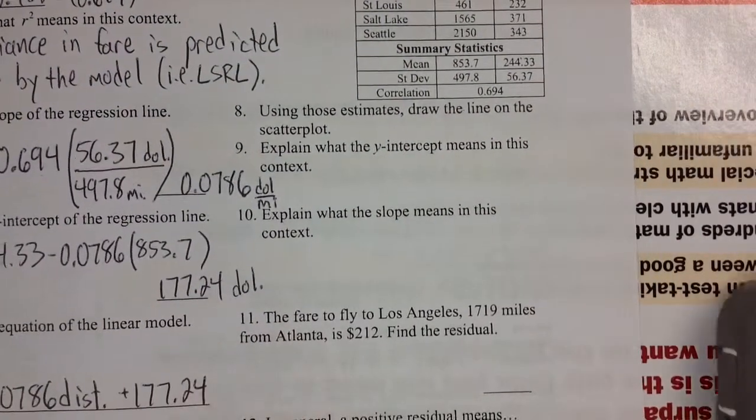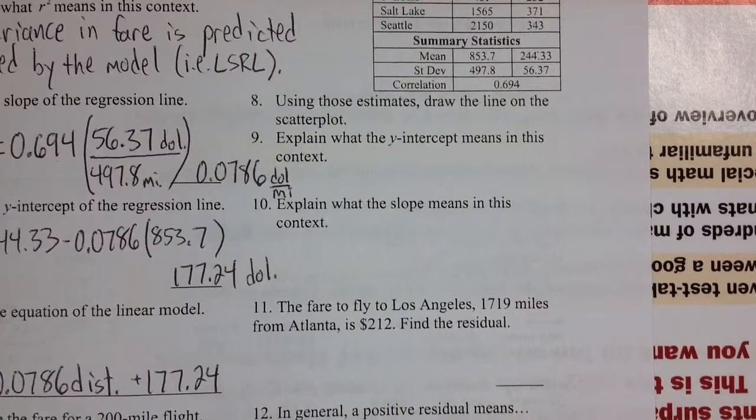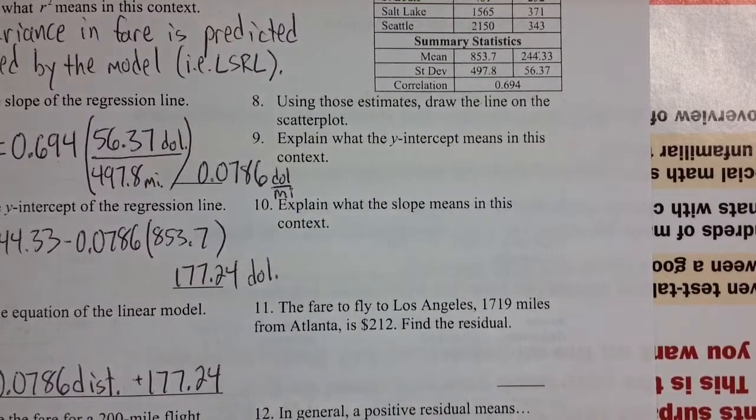Okay, since we've done problems like 9 and 10, I'll ask a random person to do their best with those. Paul, to the best of your ability, could you explain what the y-intercept means in this context? I said it's the minimum fare for a flight, like the 177. Yeah, I would agree there.